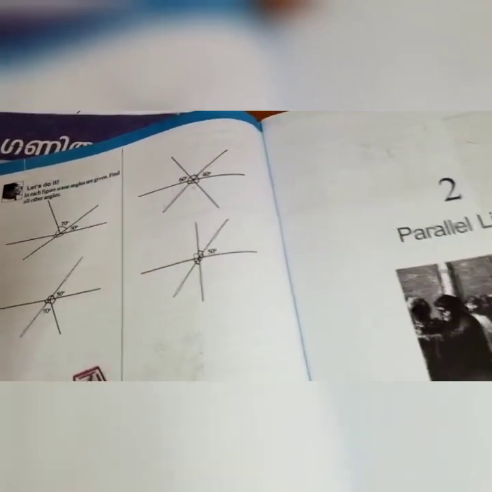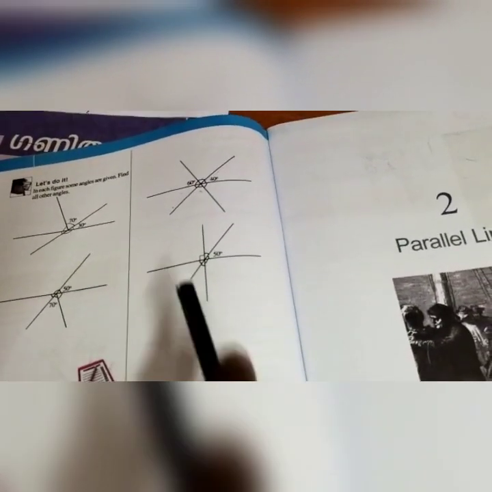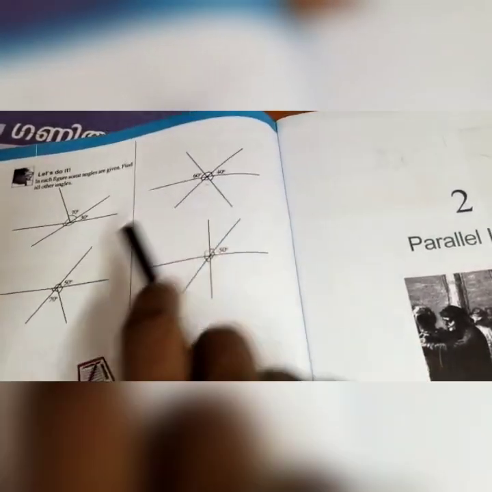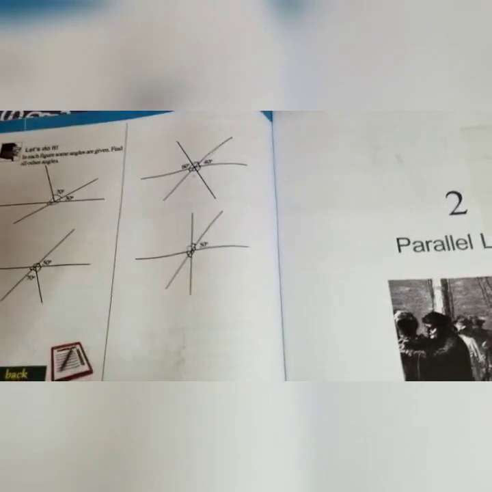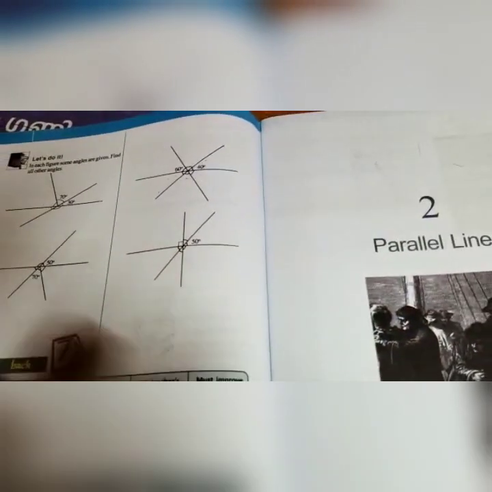Then there is another homework on page number 12. Let us do it. The first one is done for you. The other three you have to do yourself. One is done for you, but the other three are do it yourself.